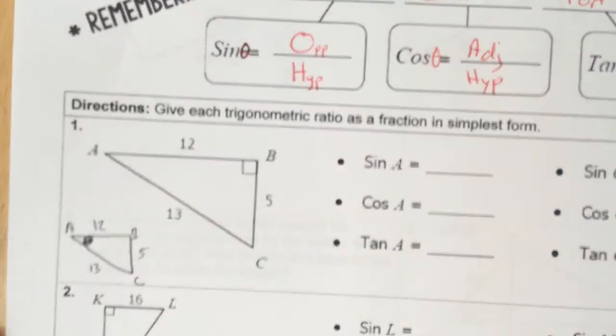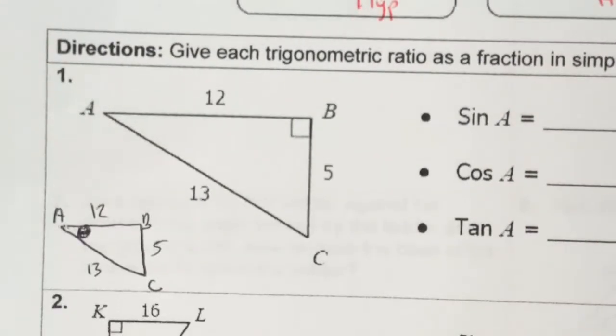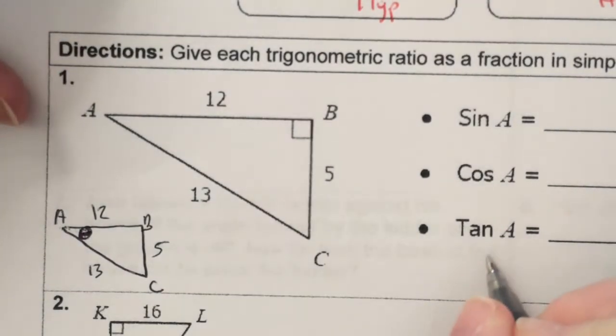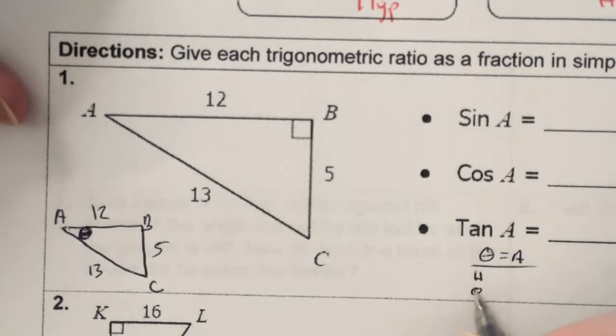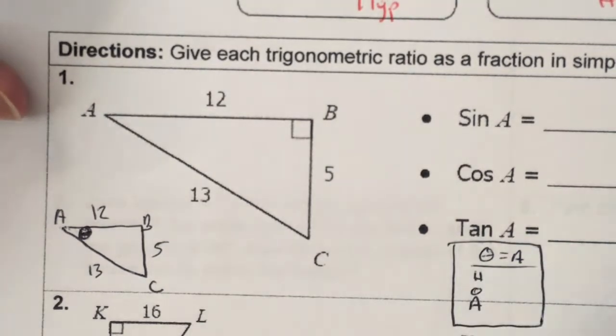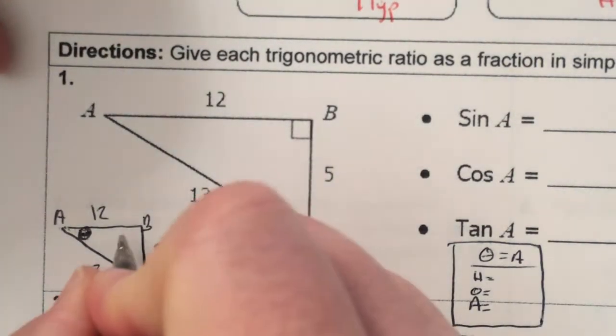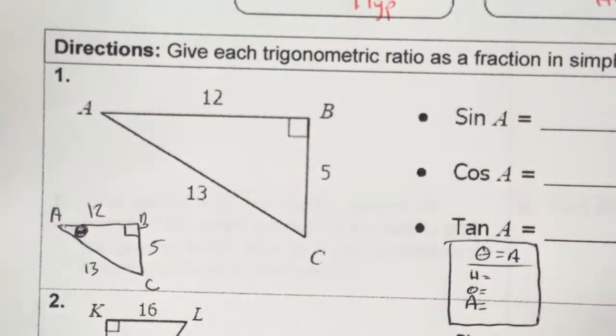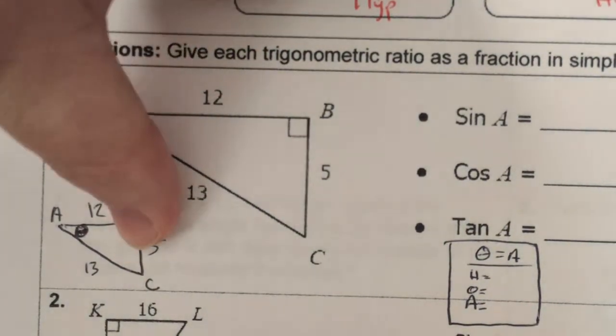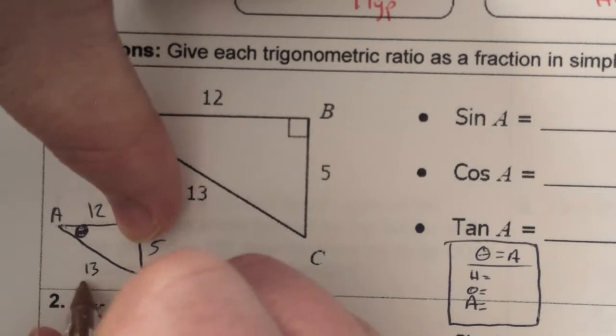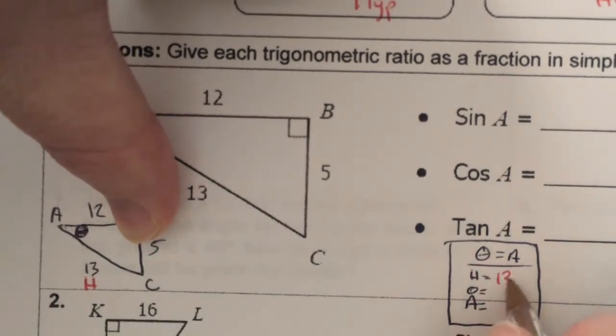Now we want to find our H, O, and A. If our theta was A, we need to know where H, O, and A are located. Put your finger on the 90 degrees. You have to find your H, O, and A in that order. The one side you're not touching is H, and that was 13.